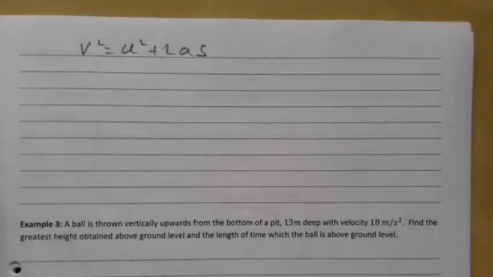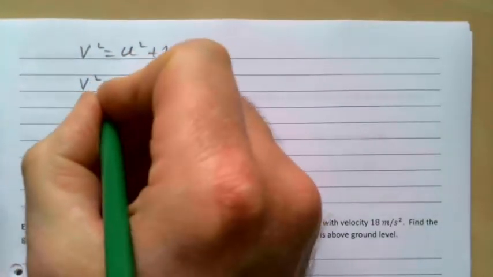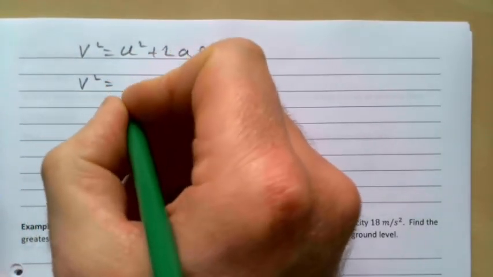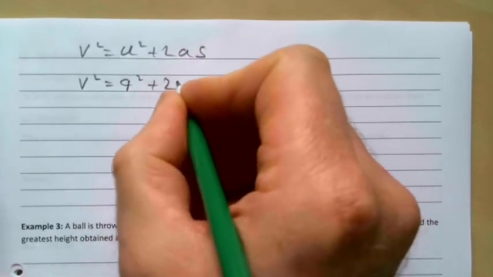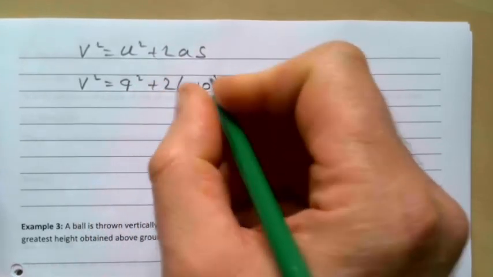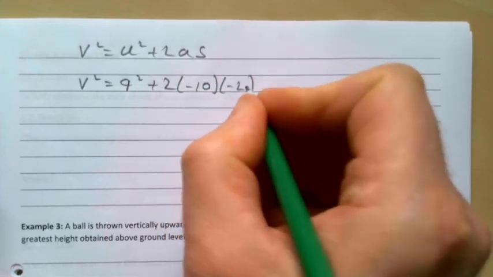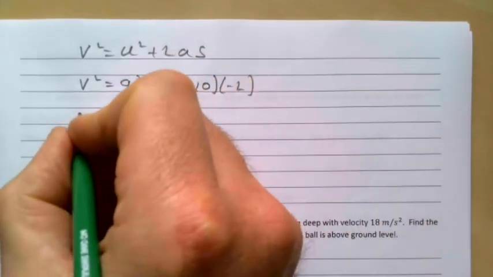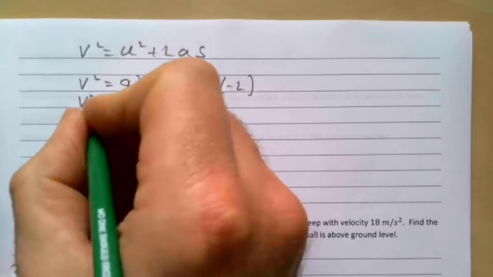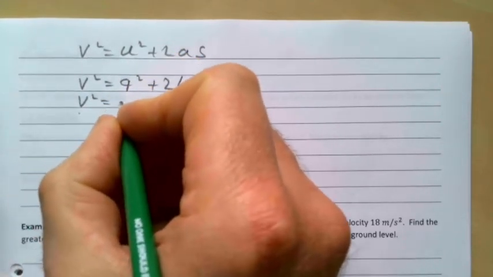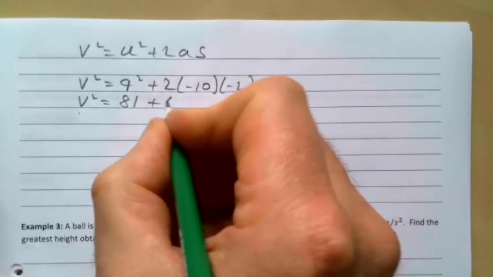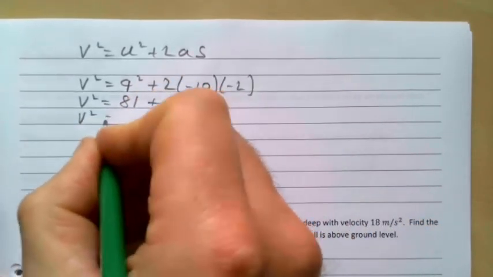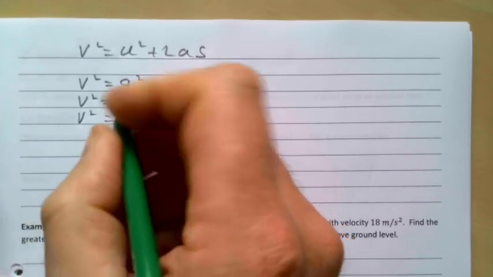So let's go for that. V squared equals 9 squared plus 2 times minus 10 times minus 2. And v squared equals 81 plus 40. V squared is 121.